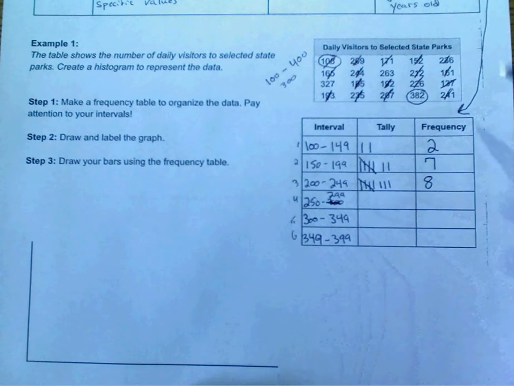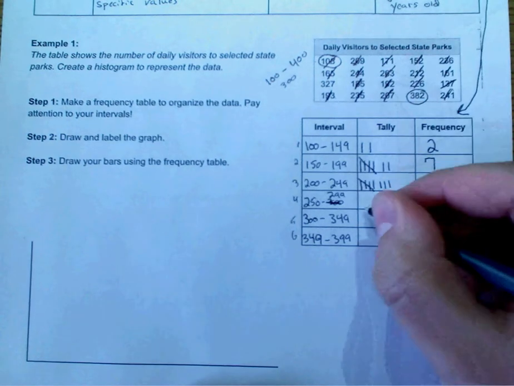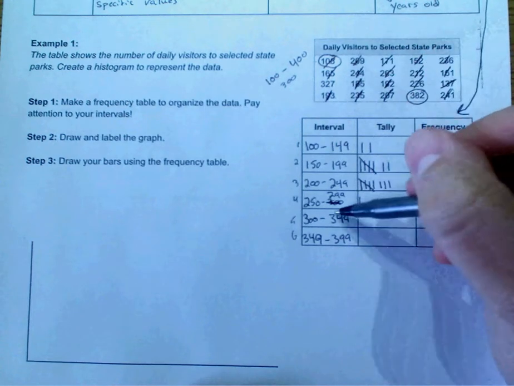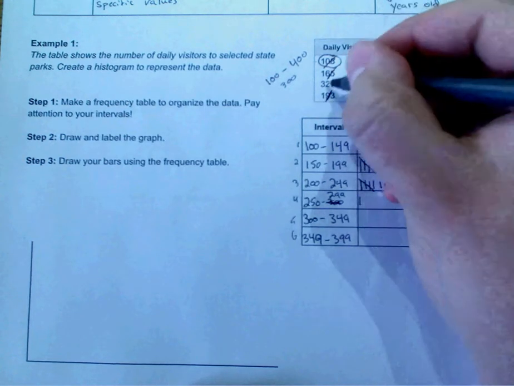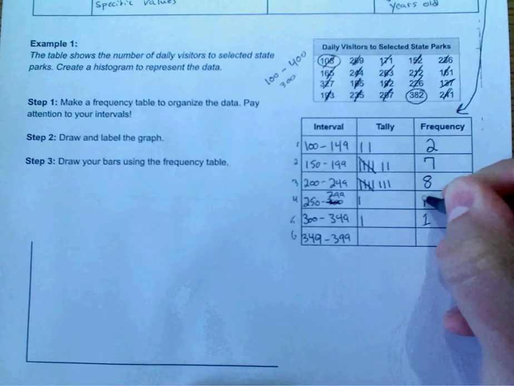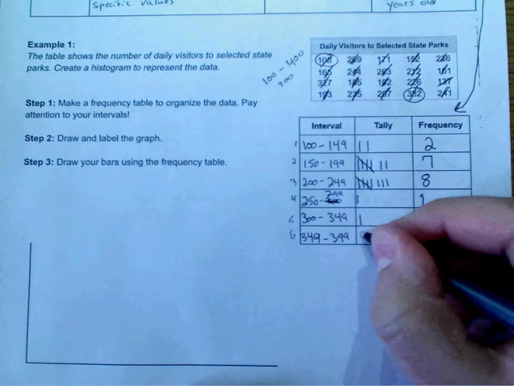Then 250 to 299, I have 1. 300 to 349, I have 1. And 350 to 399, I have 1.